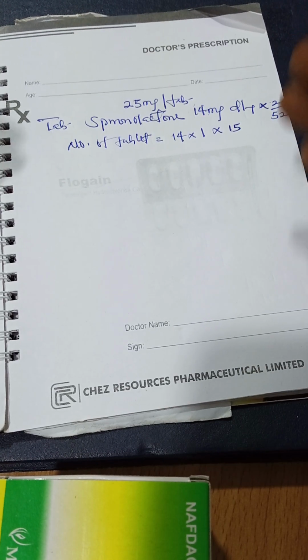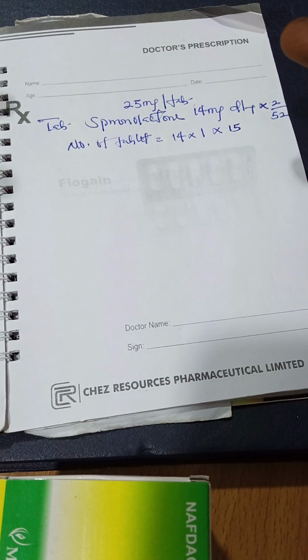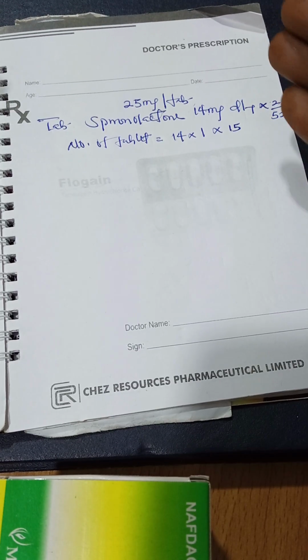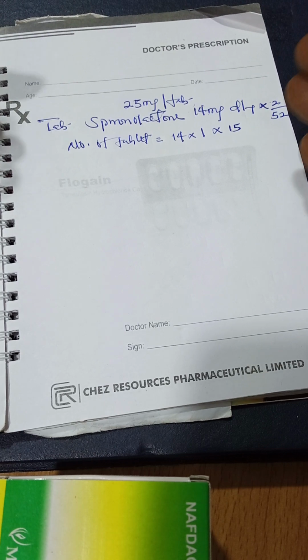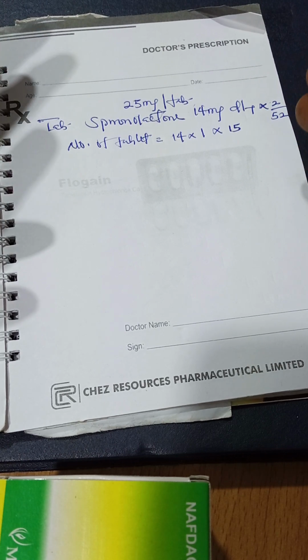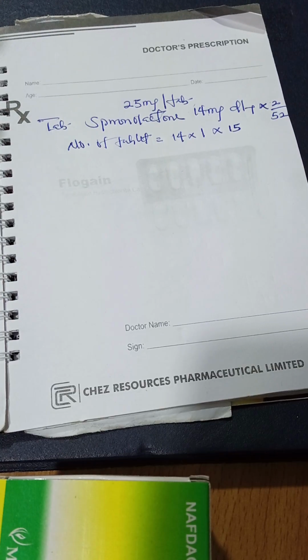Some of them will be accidentally poured on the floor, maybe at the point of administration from the mother to the child, or maybe some of them will be found on the wall of the measuring substance that they use to administer the drug to a child.